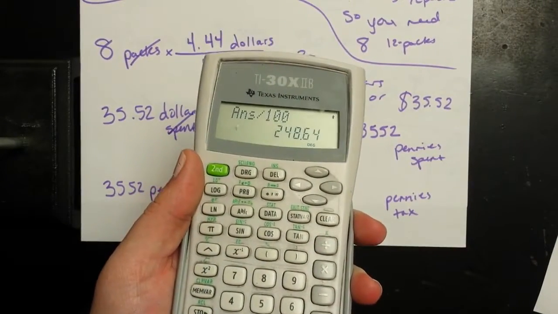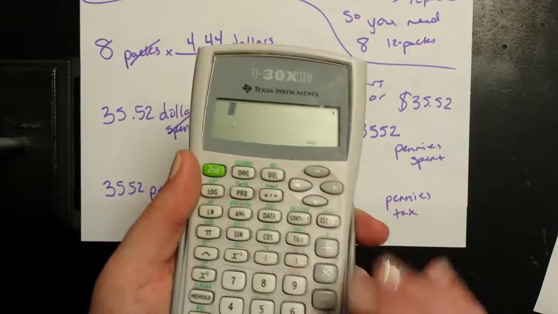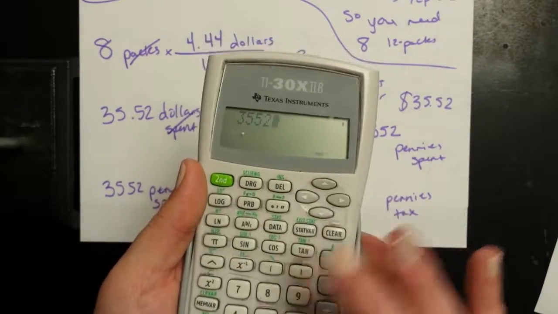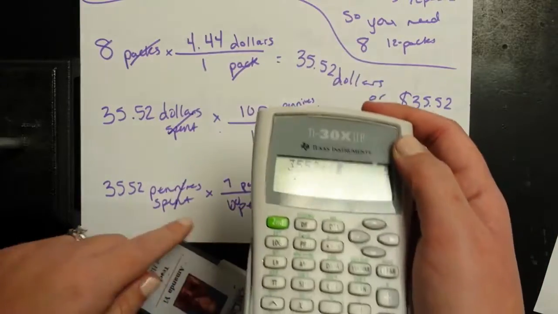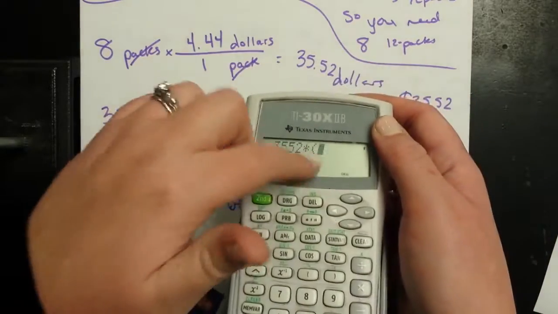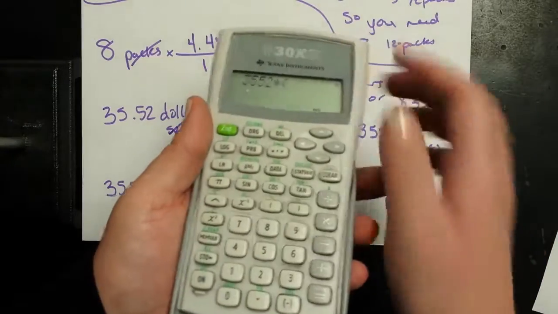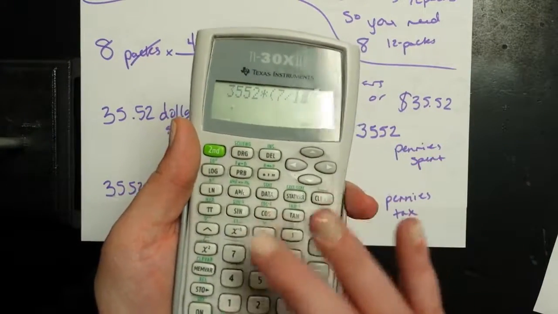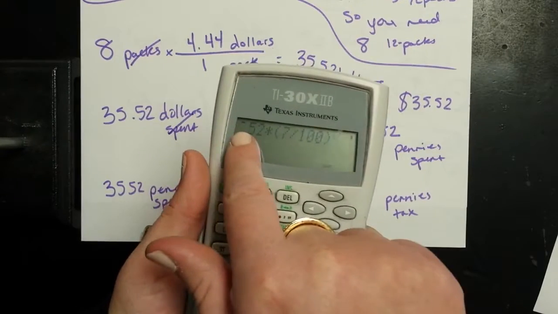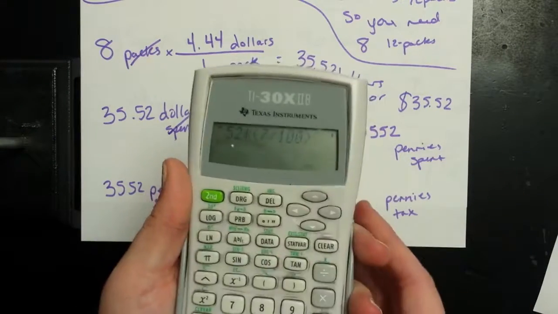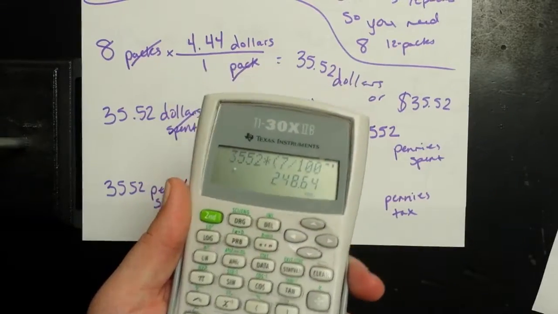So you could totally do that. Okay. You can also, and this is the way I like to do it, just go ahead, and it's less stuff to plug in as long as you make sure you use your parentheses, and do this as a fraction, 7 divided by 100. So I've got what I was given, the 3552 times, parentheses, 7 divided by 100, parentheses. It still gives me the same answer.